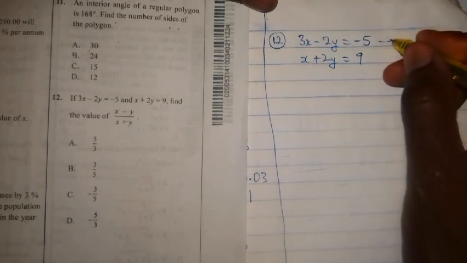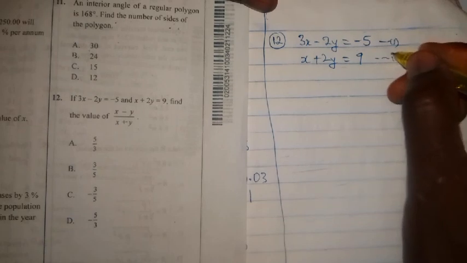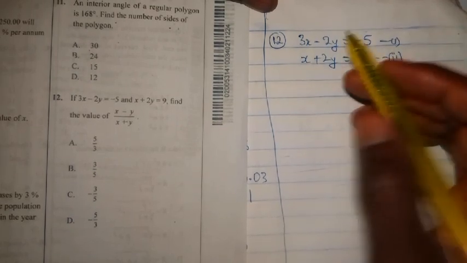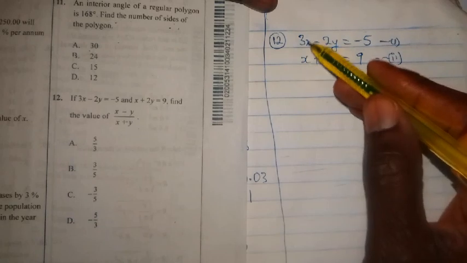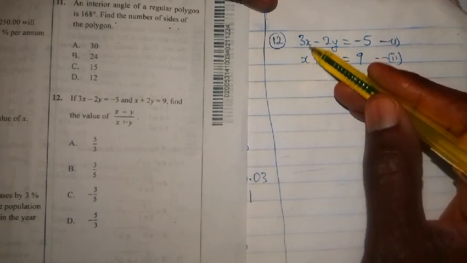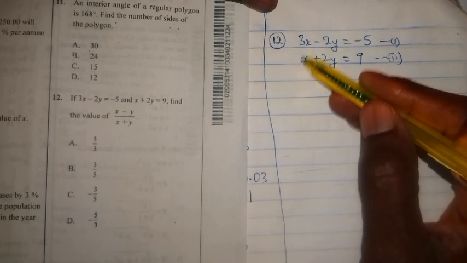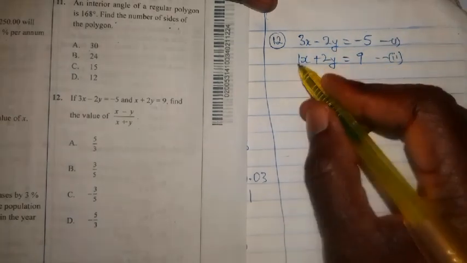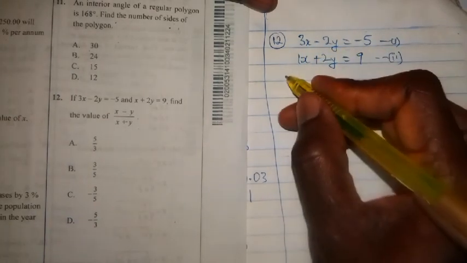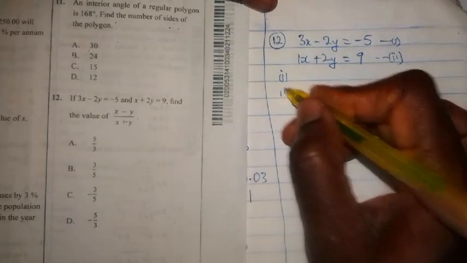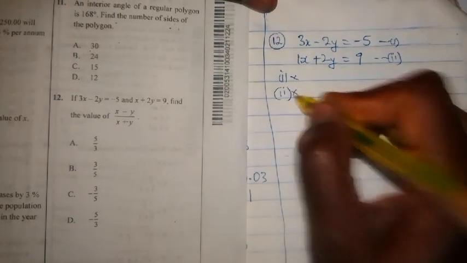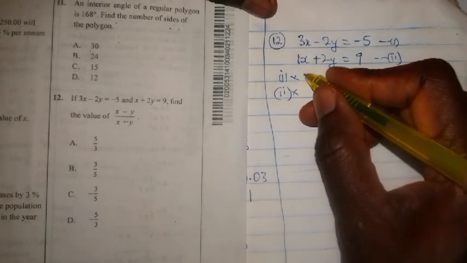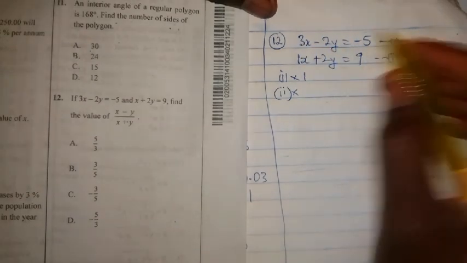So I'll call this equation 1, and I'll call this equation 2. Now in the elimination method, I would like to eliminate the value for x, and to do so, I need to make the coefficient of x to be the same. Now in this place here, the coefficient of x in equation 2 is 1. So I need to make both coefficients the same, and the way I'll do that is that I'll use this 1 to multiply everything in equation 1.